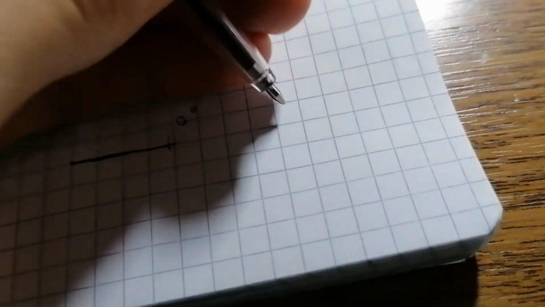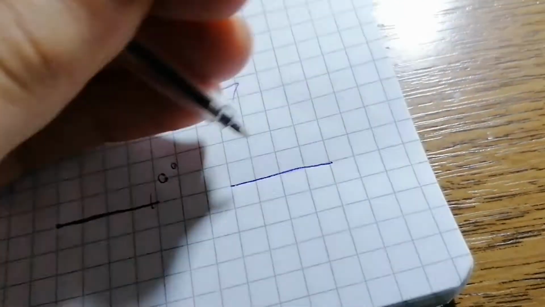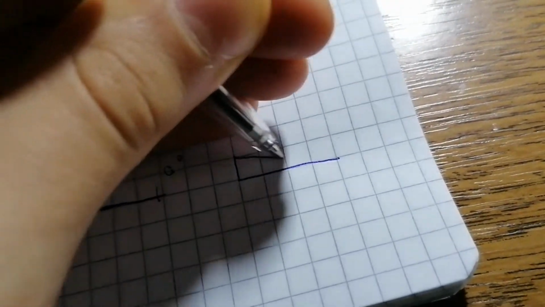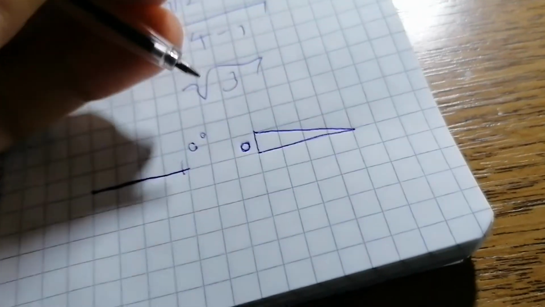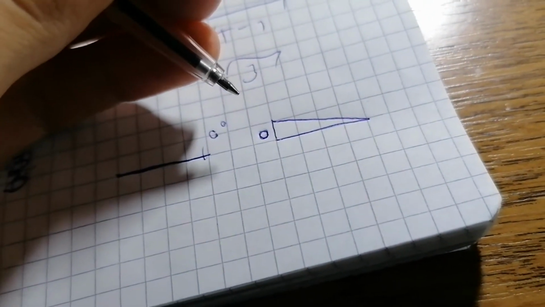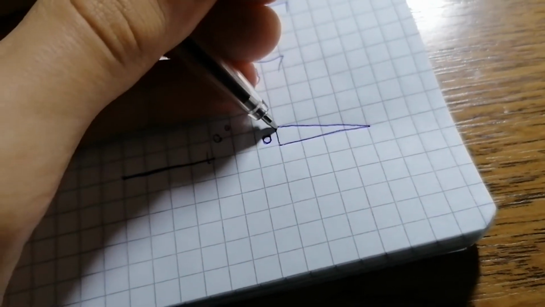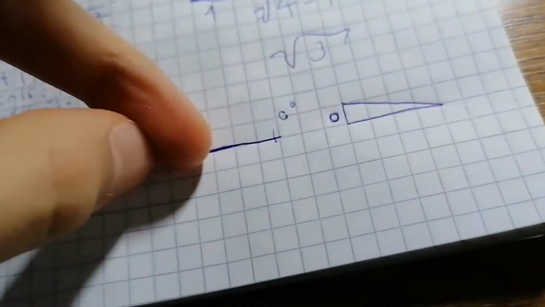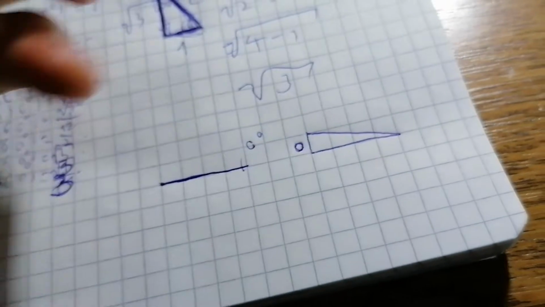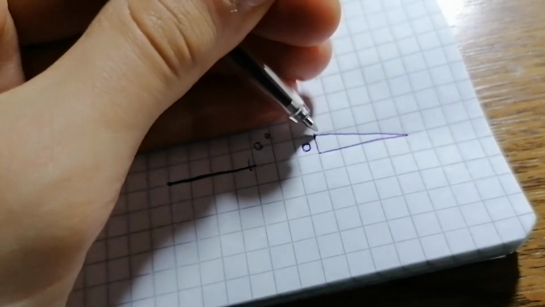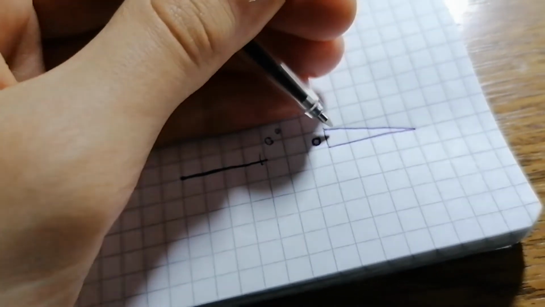So imagine this triangle, like a normal right triangle, but this side has the length 0. If it has the length 0, it's a line, and this angle becomes 0, and this one becomes larger and larger until it's a right angle.